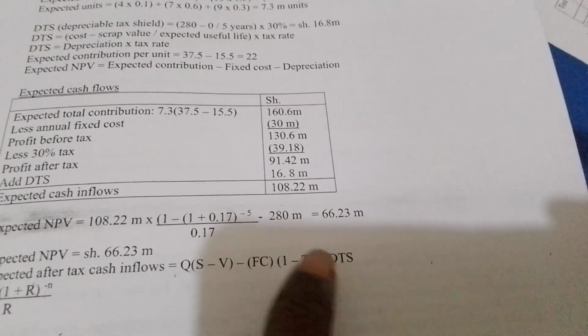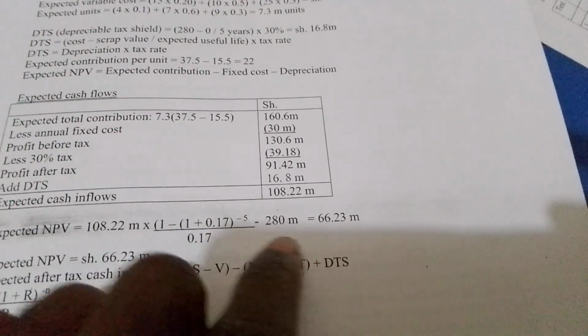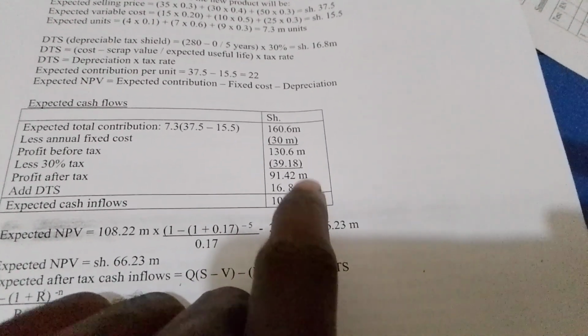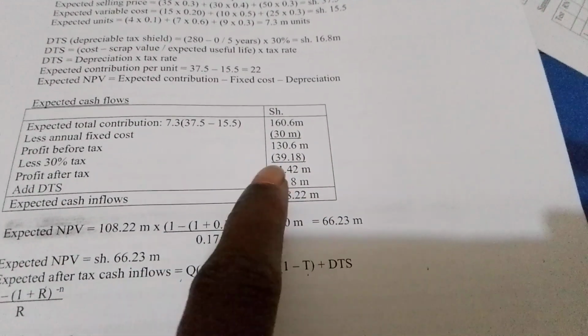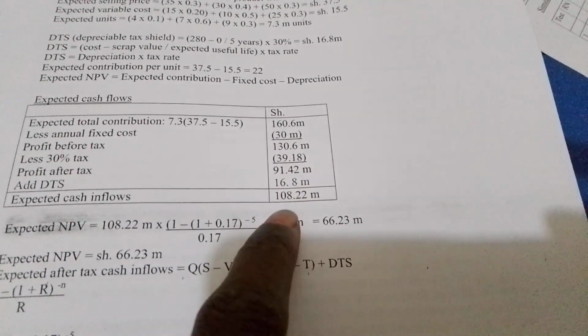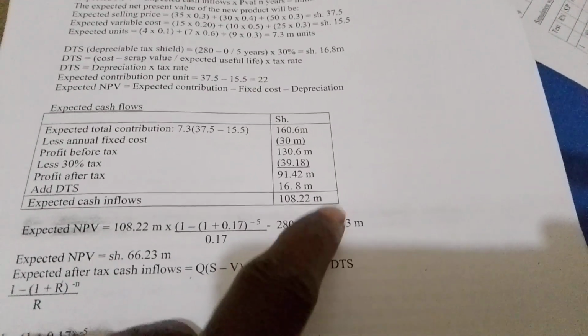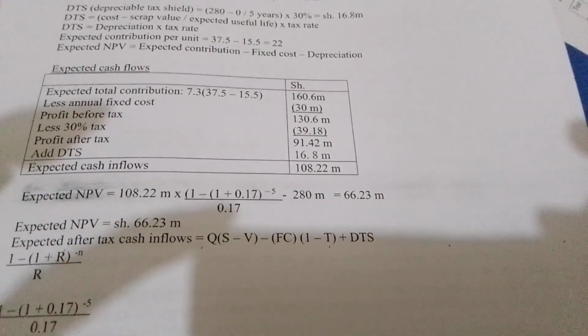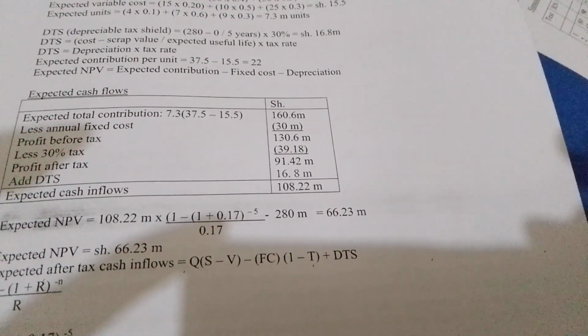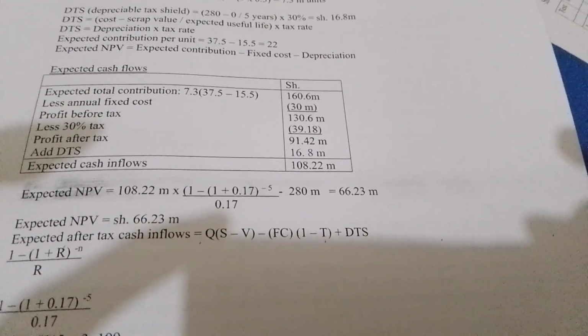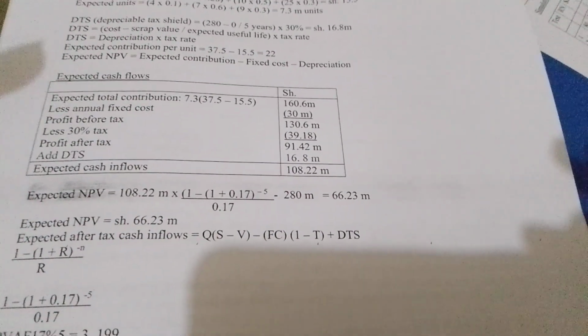So this section here is quite important, but you should have calculated the expected cash flows using the steps you have followed here. The expected cash flows of 108.22. Note that the implication is that each year this project is generating 108.22 million, and those are annuities.